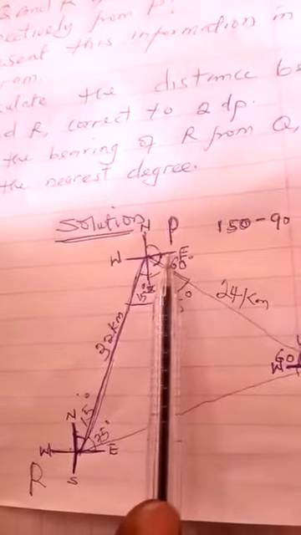Then alternate angle, 15, this angle is 15. One of the reasons why we need to balance each quadrant is for us to get the required angle. So this 30 plus 15 will give us 45, and this is our angle now for point P.